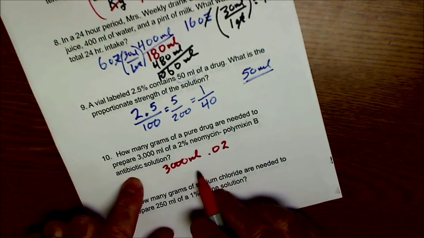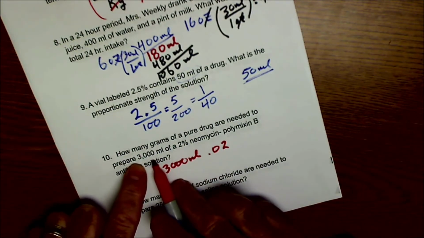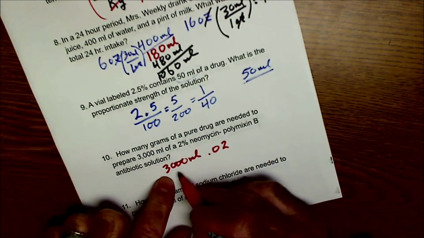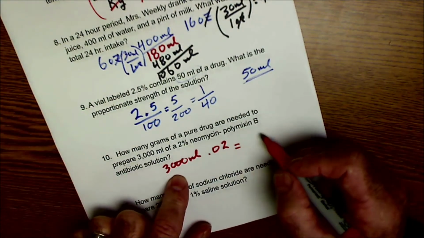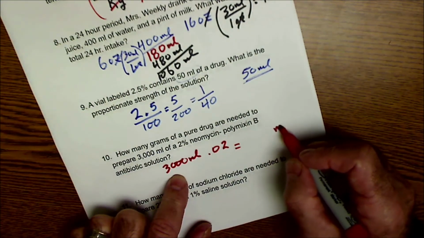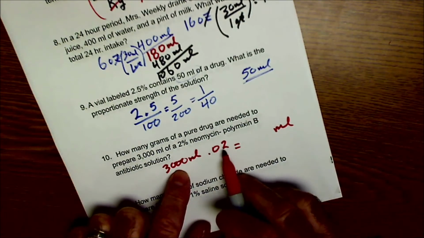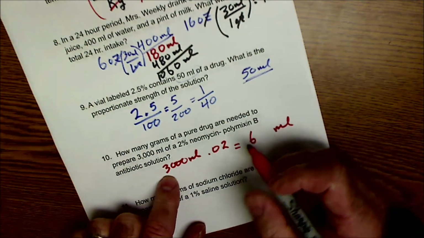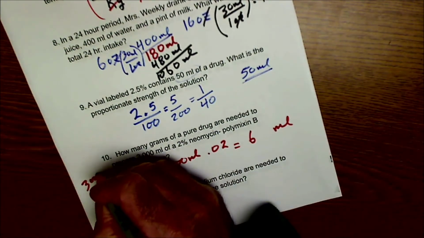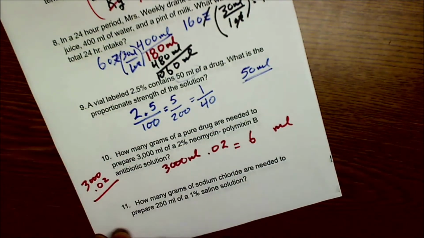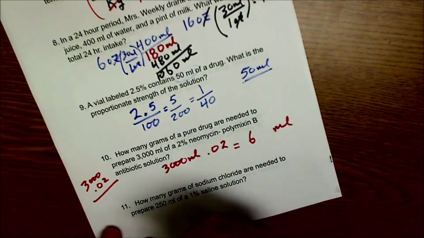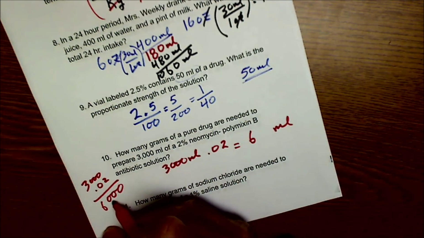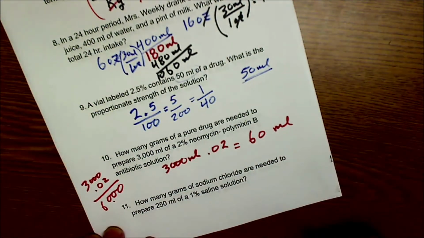And I think I'm just multiplying those together. Yeah, so it's this percentage of this dosage of this solution. So I take 0.02 times 3,000, and that's still going to be milliliters because this is only a percentage. I'll do it this way, 3,000 times 0.02, and that's going to give me 6,000, and then I have to remember the decimal place is over 2, so it's going to give me 60 grams.